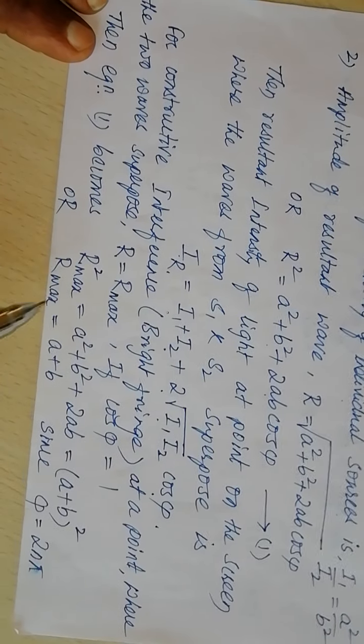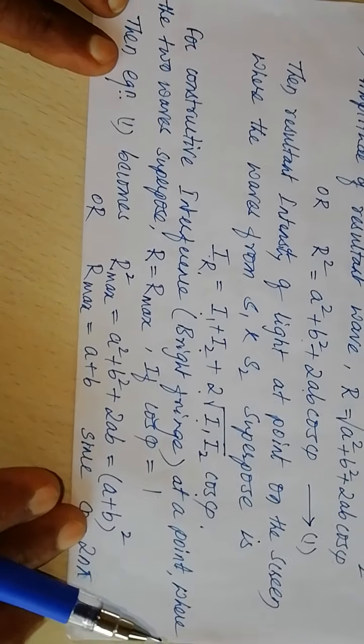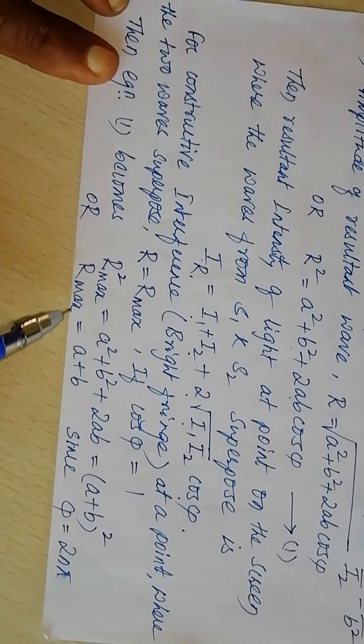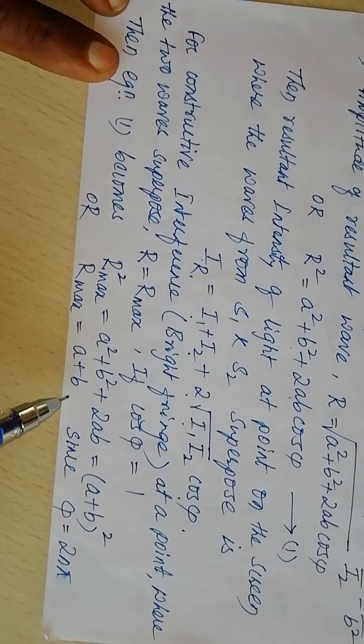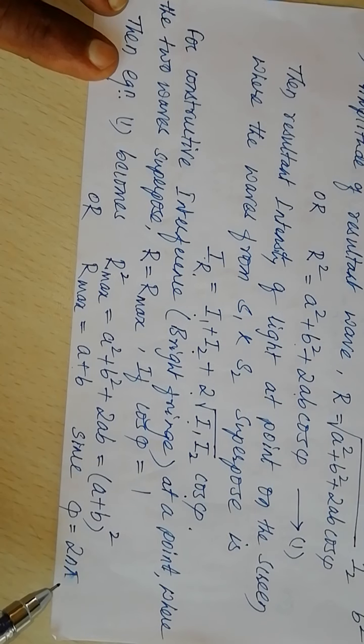R maximum square is A plus B whole square, R maximum is just A plus B. Since the phase difference is an integral multiple of 2 pi, or even multiple of pi: 2 pi, 4 pi, 6 pi, 8 pi.